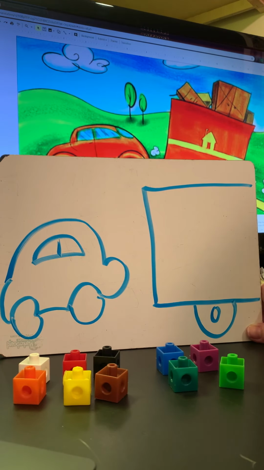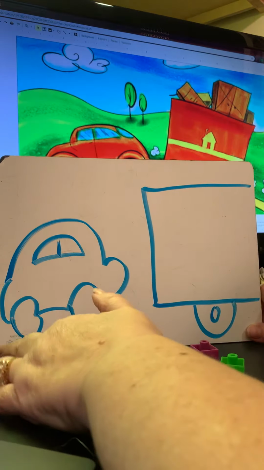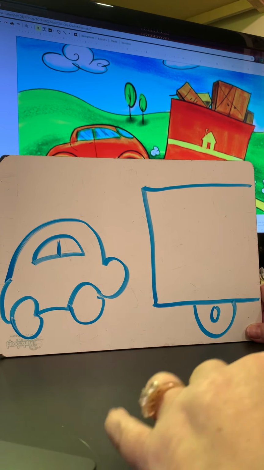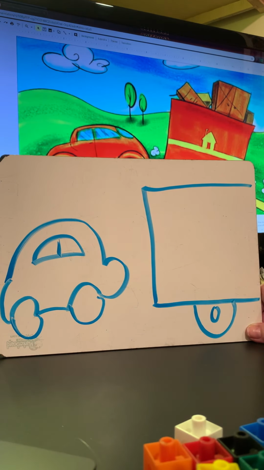If I am moving 10 boxes and none of them will fit in my car, how many boxes are in the trailer? This is probably the easiest one we've done so far. If I have 10 boxes and none of them fit in my car, how many boxes are in my trailer?